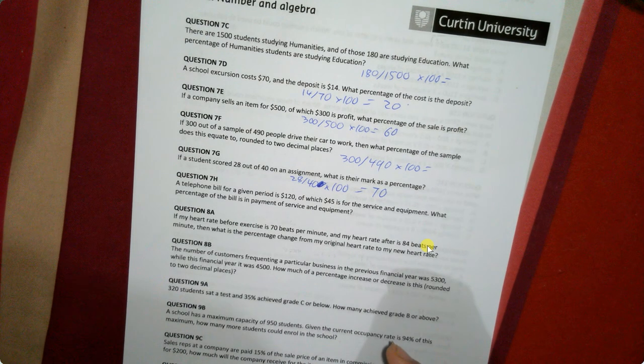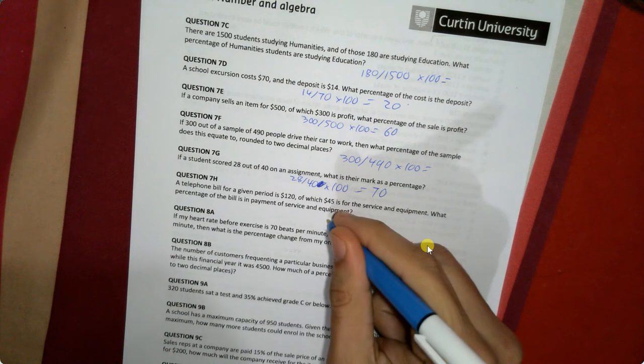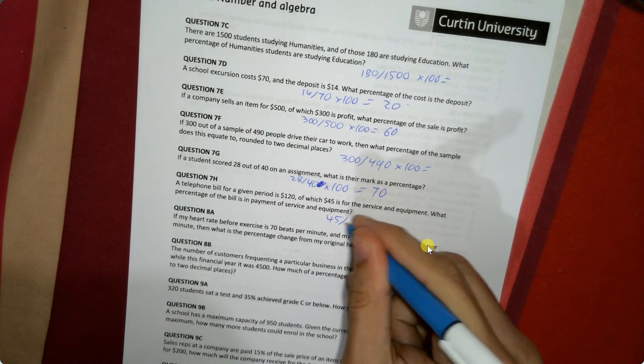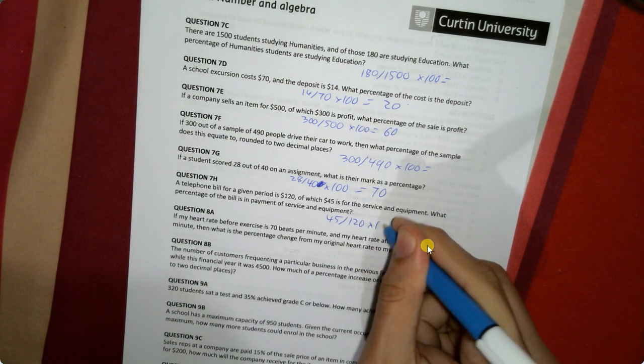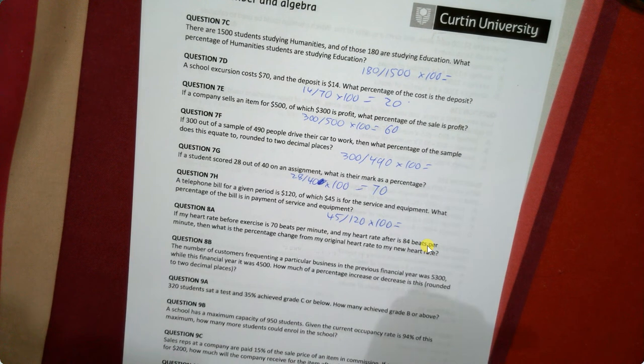Next one, telephone bill for a given period is 120, for which 45 is service and equipment. What percentage is it? It's getting a bit repetitive. Small number divided by a big number times by 100. That will get the answer a little bit more than maybe about 35%.